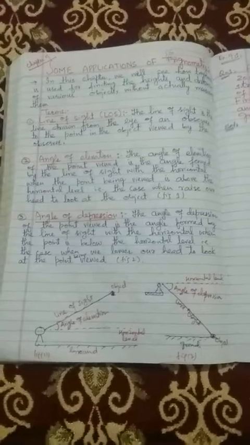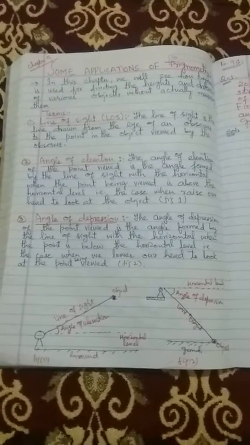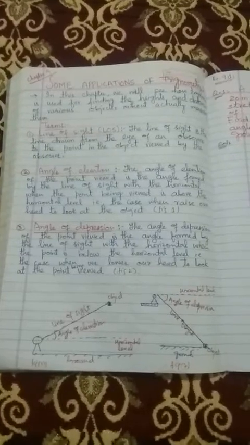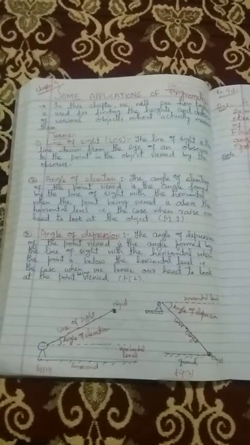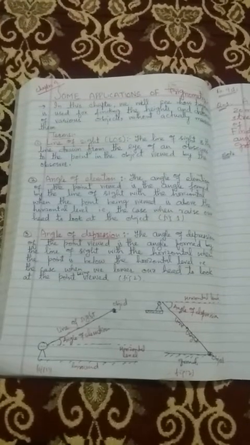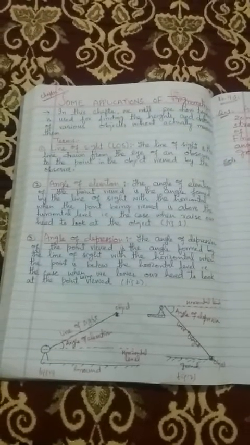ठीक है. Now we are going to, as I said, in this unit, in this chapter, solve only the heights and distances of the various objects, not all the applications of trigonometry. So our first question is: a circus artist is climbing a 20-meter long rope.